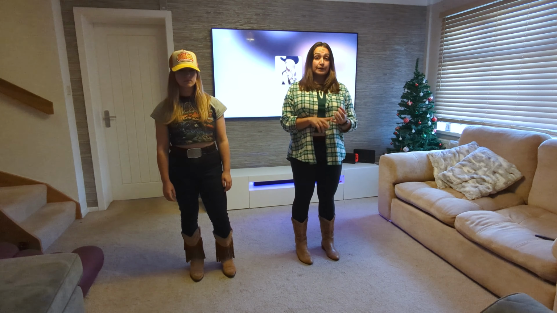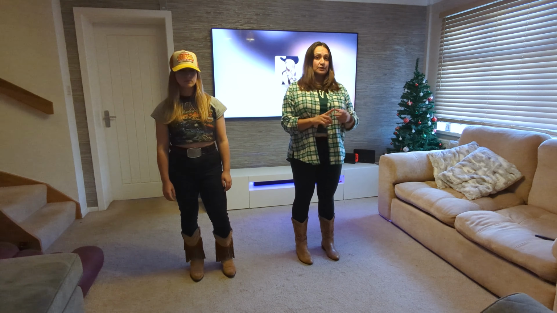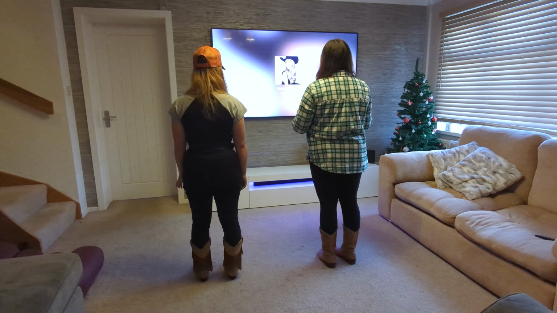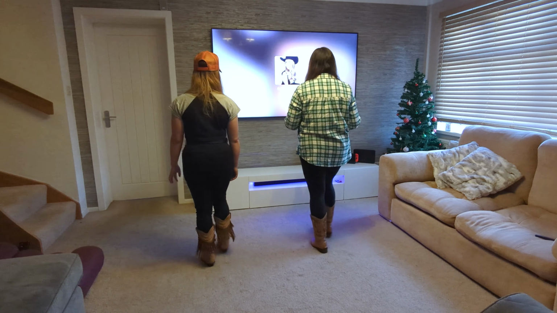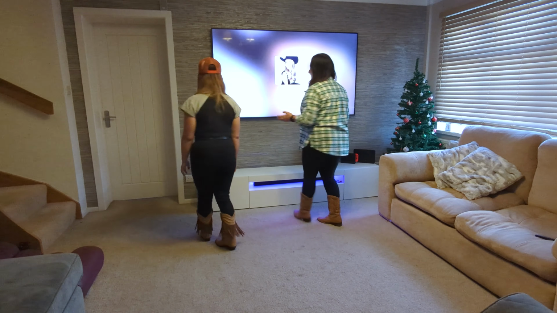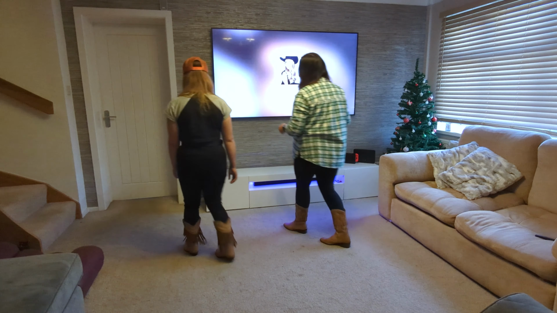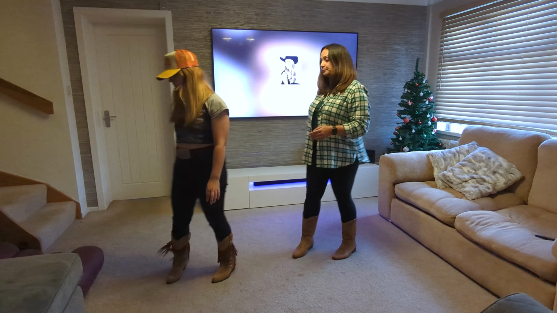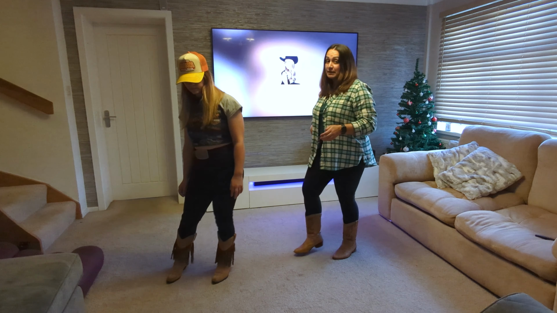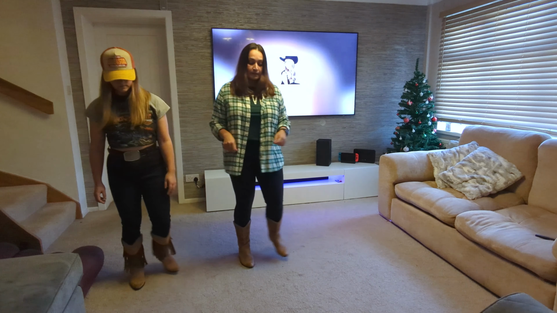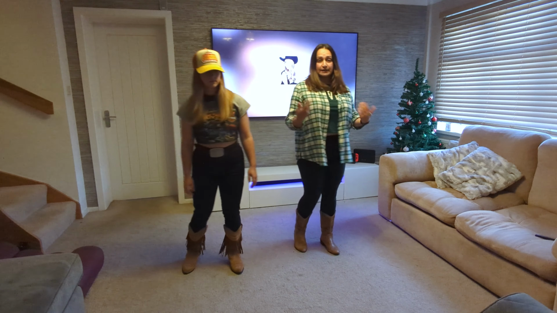So there are 2 restarts in the dance. They come on wall 3 and wall 5. So the first one after wall 3, we'll be starting facing this way. And we do our walk, walk, shuffle, rock and recover, quarter turn. And we step, touch, step, touch. We do our hip bumps. We do our paddle turns. We do our grapevines. And then we start again.